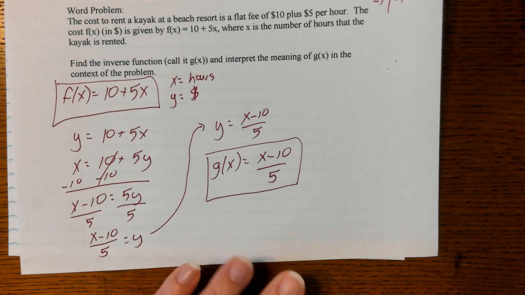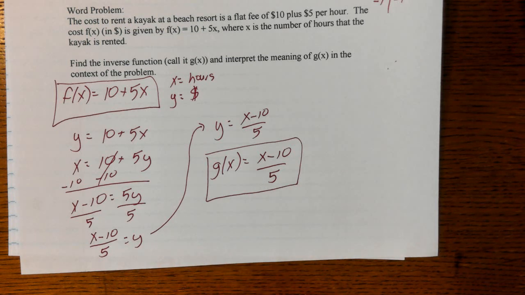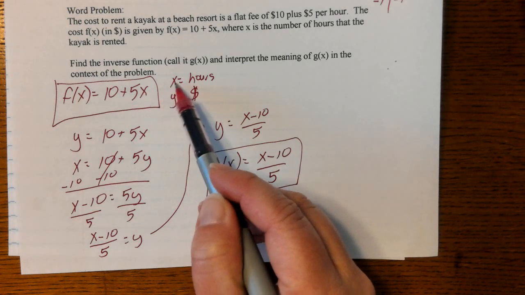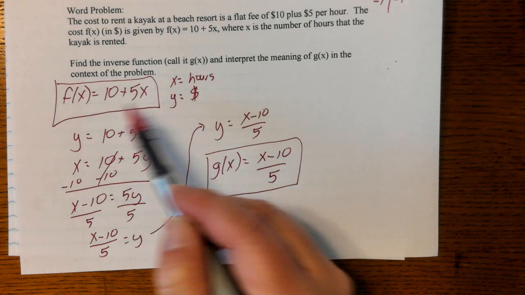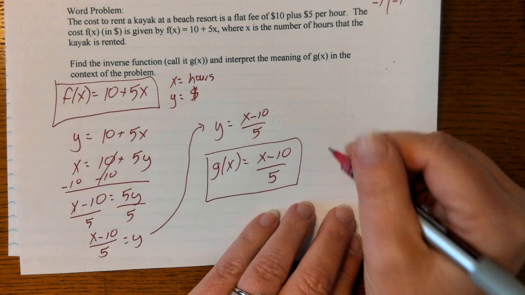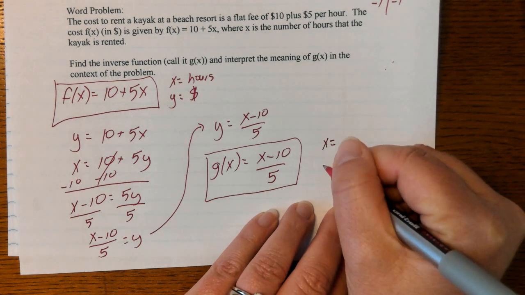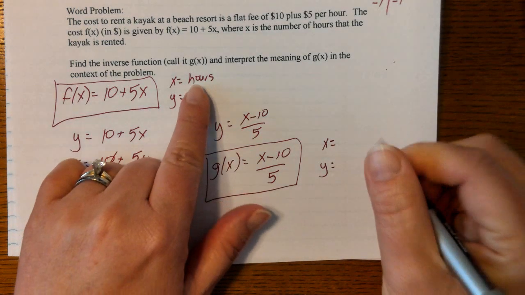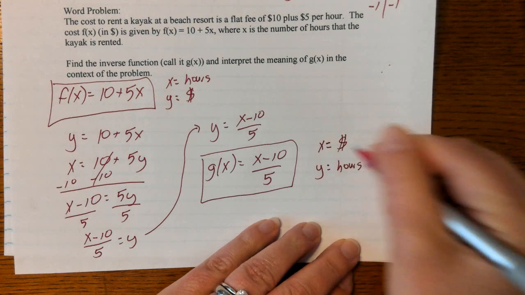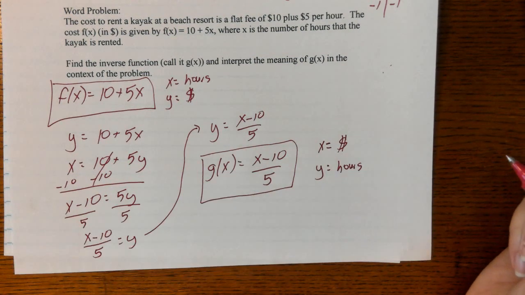Okay. Now, notice what's happening here. In the original, x was how many hours we had it, and y was how much money we paid. That's going to reverse in the inverse. In the inverse, y will be the hours, and x will be the money, because remember, x's and y's traded.